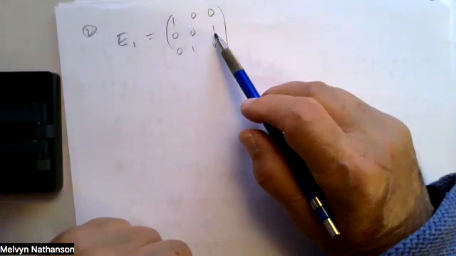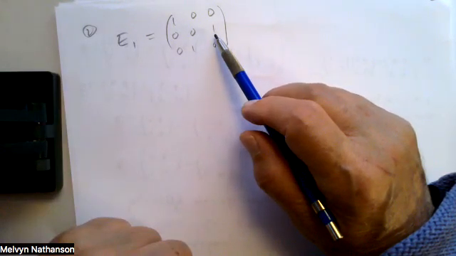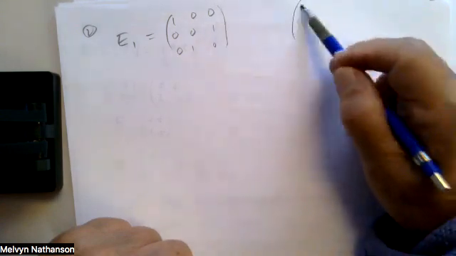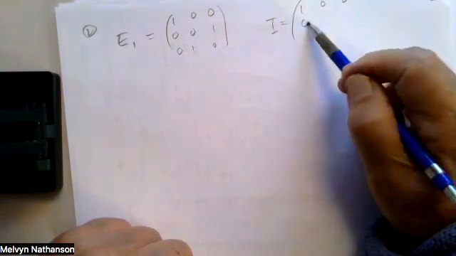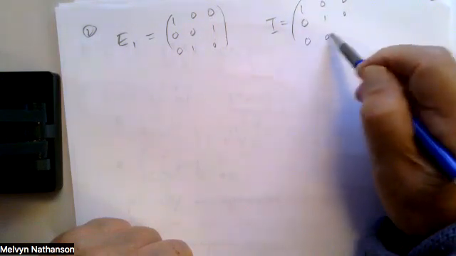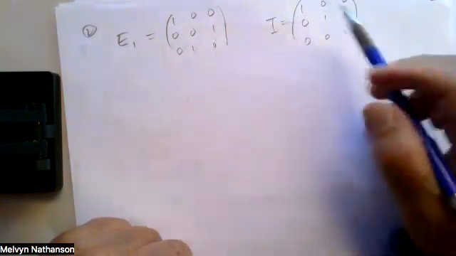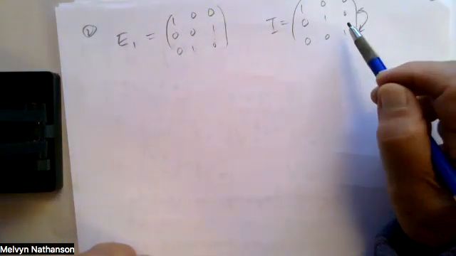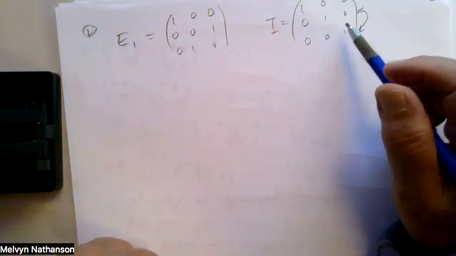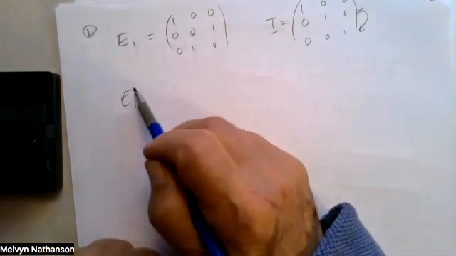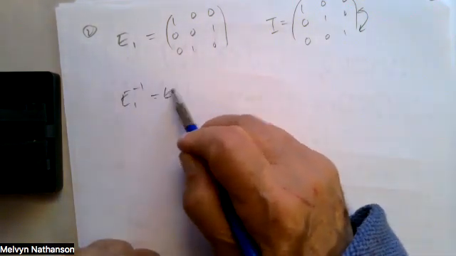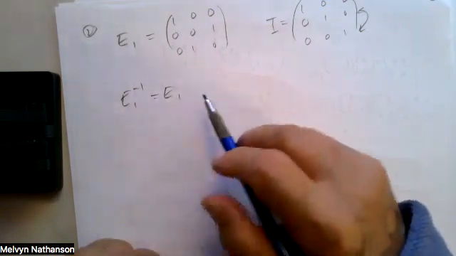So what is this elementary matrix? How do you get this from the identity? Well, this is the 3 by 3 identity, and you get this matrix by interchanging rows 2 and 3. So if you interchange rows 2 and 3 again, you should get back where you started. So it should be that E1 inverse is the same as E1.